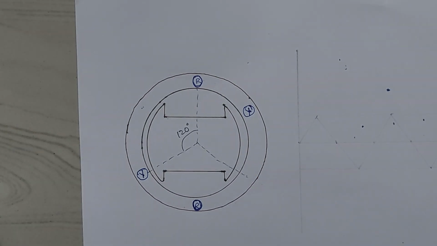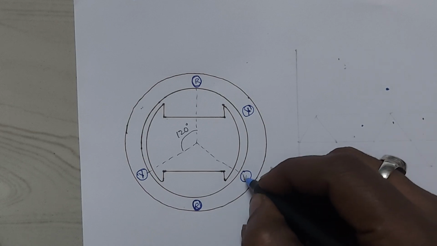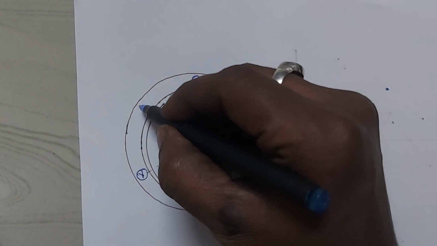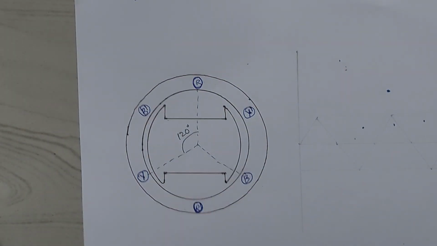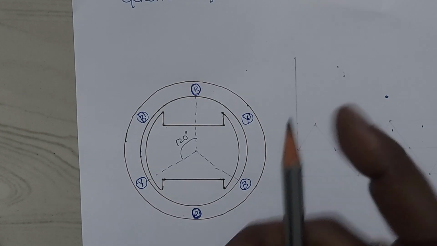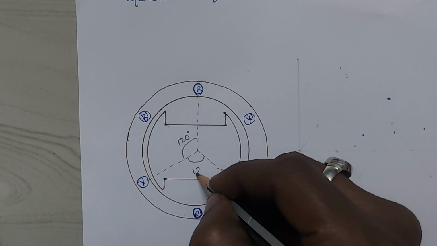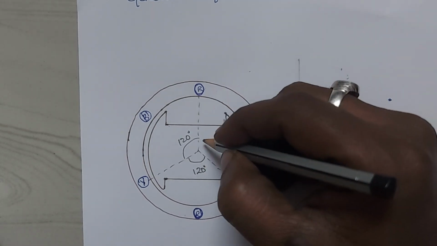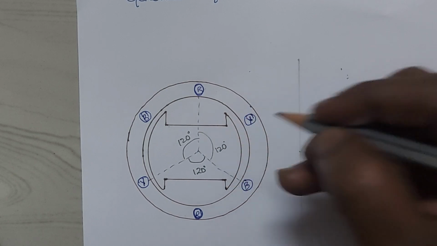So here I will take one more coil. This is B, and the return path for this B is B dash. So here the angle is one more 120 degrees, and automatically the angle from R is also 120 degrees.